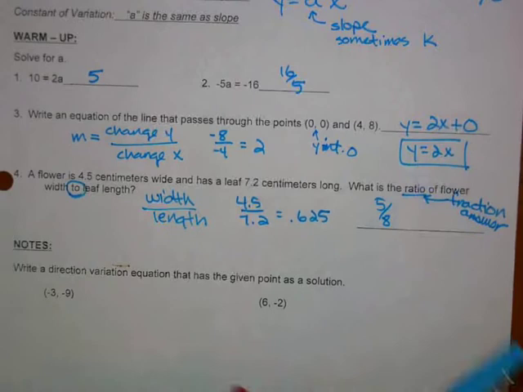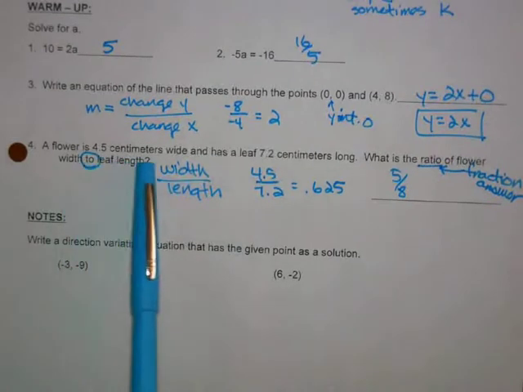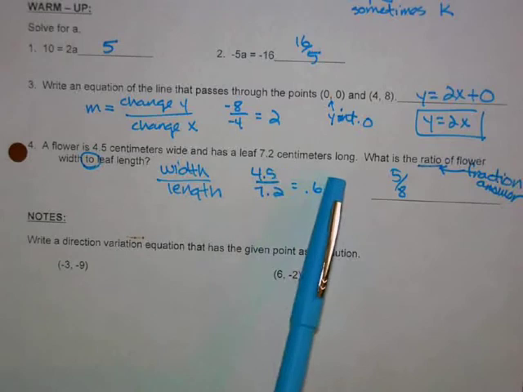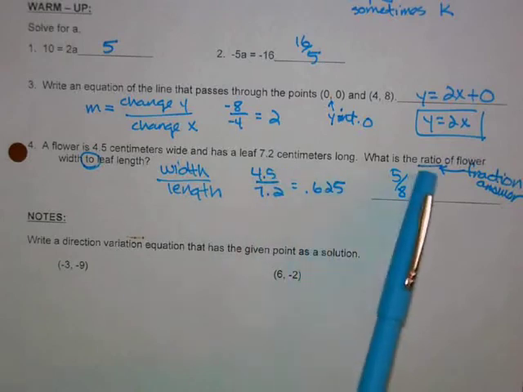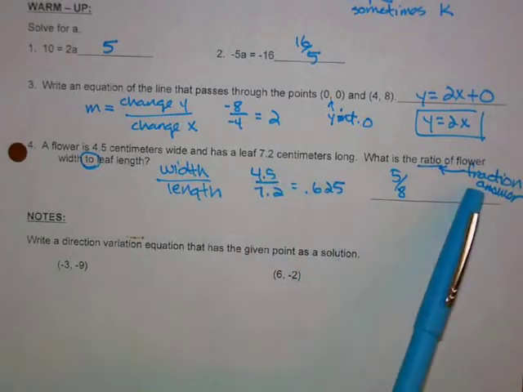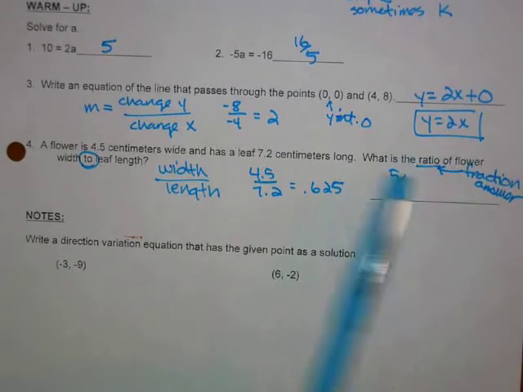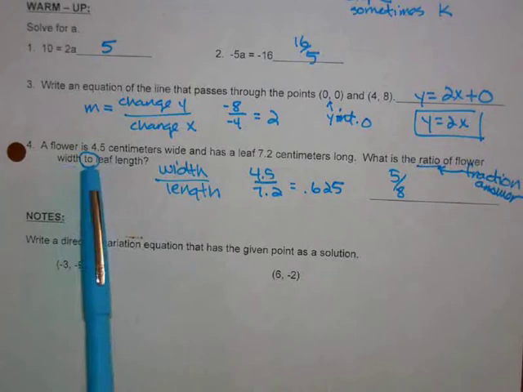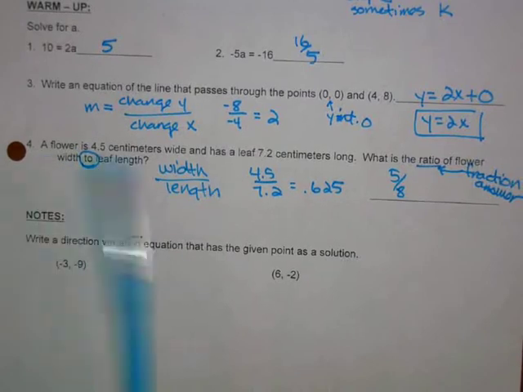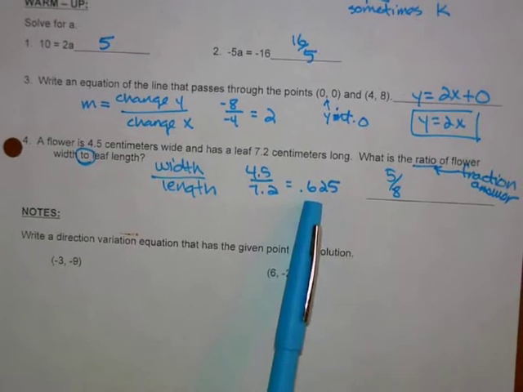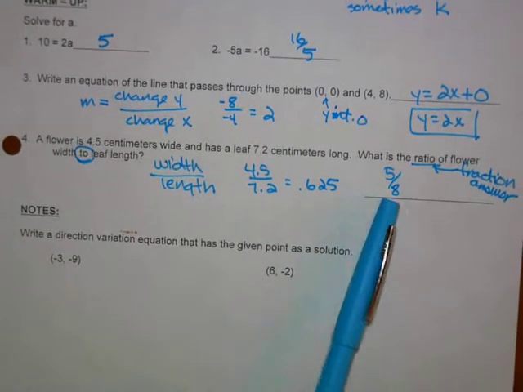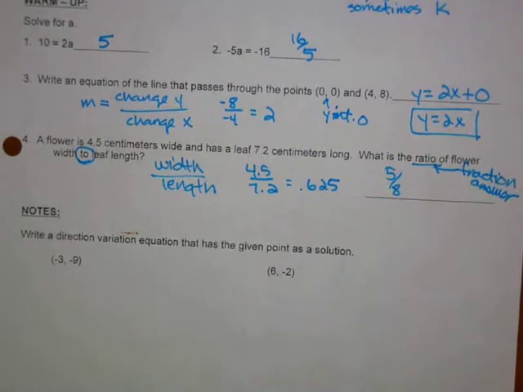So y equals 2x. A flower is 4.5 centimeters wide and has a leaf 7.2 centimeters long. What is the ratio, which you should leave as a fraction answer, of the flower width to the leaf length? So when it has the 2 here, the width goes on top and the length goes on bottom. This is the answer as a decimal, and you can just convert it to a fraction right on your calculator. So hopefully you left your answer as a fraction.